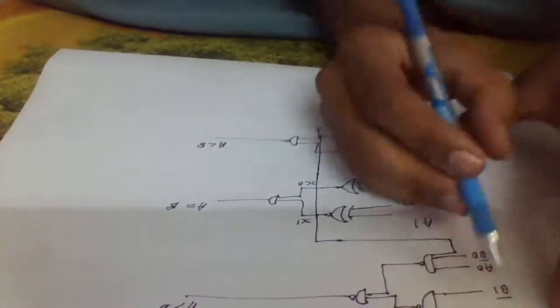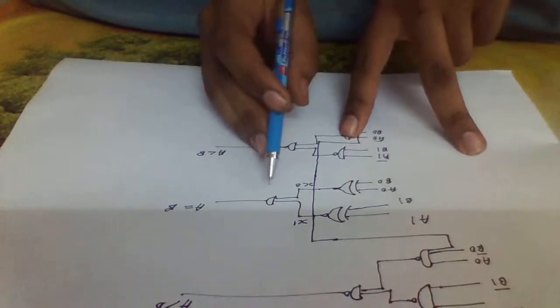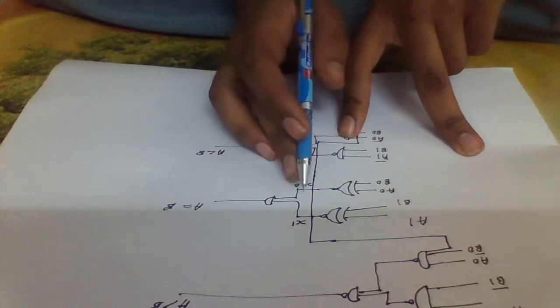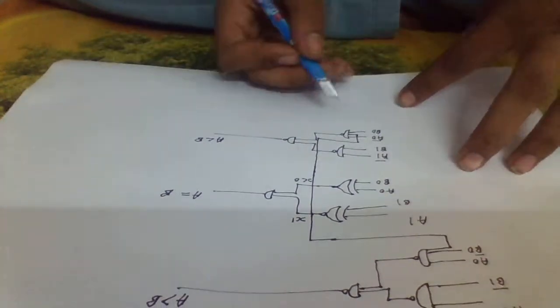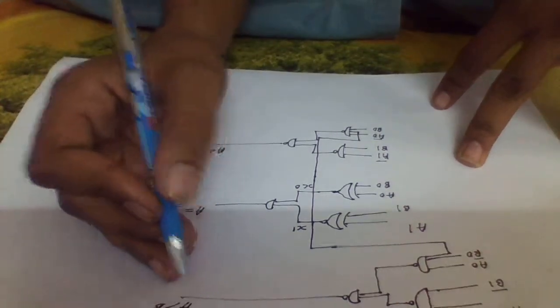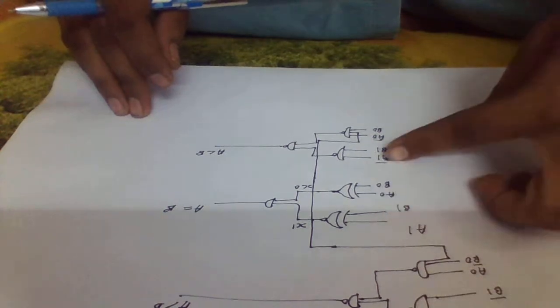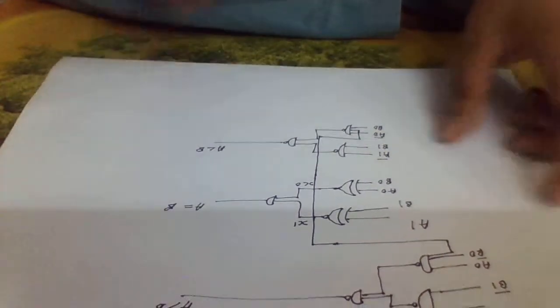As you can see, for A equals to B, here also you have to give the input as x0 and x1, both using a XOR gate. Then A is less than B and A is greater than B. We are using all basic NOT and NOR gates and XOR gates to derive these expressions.